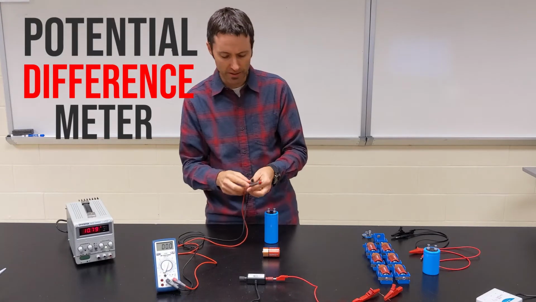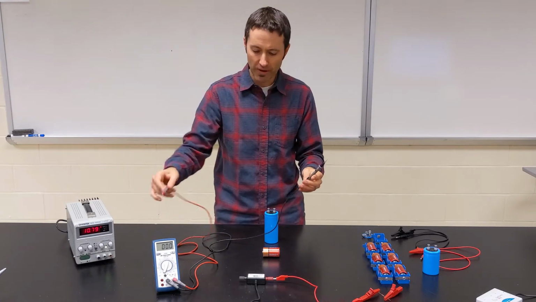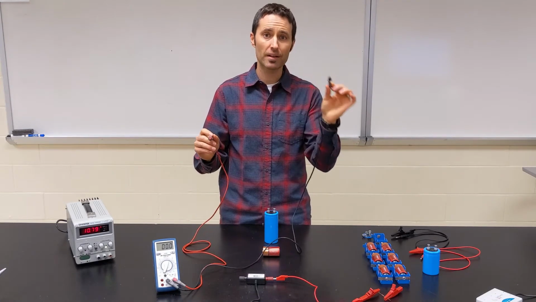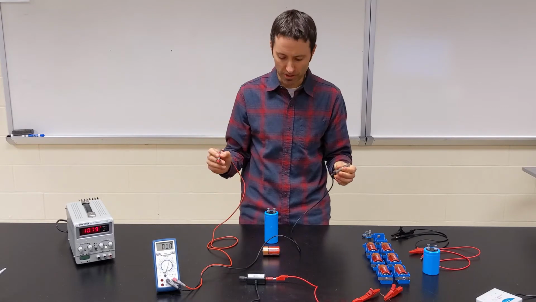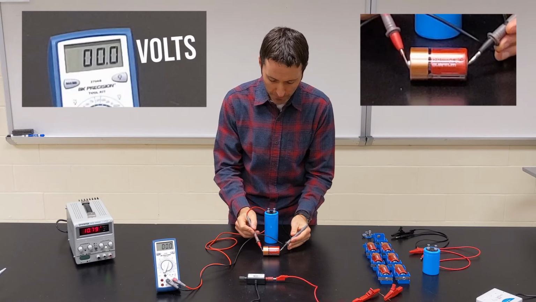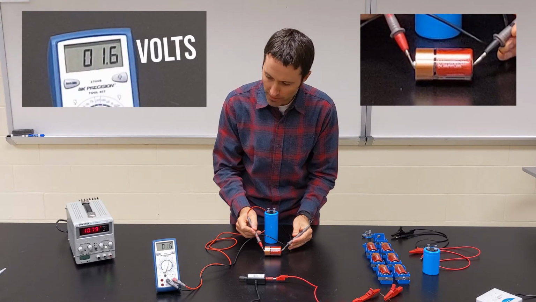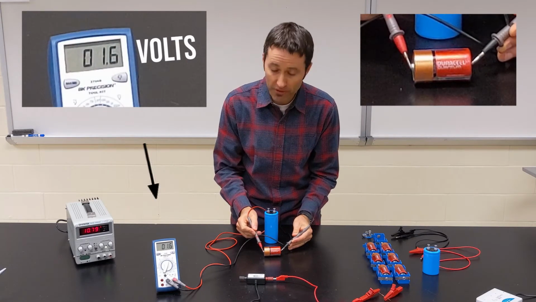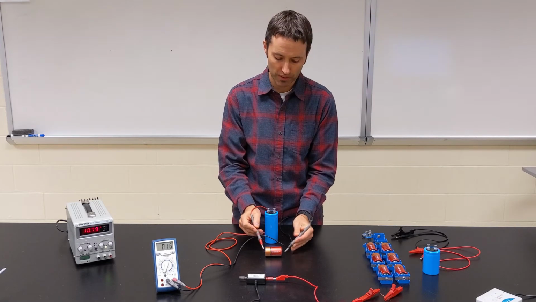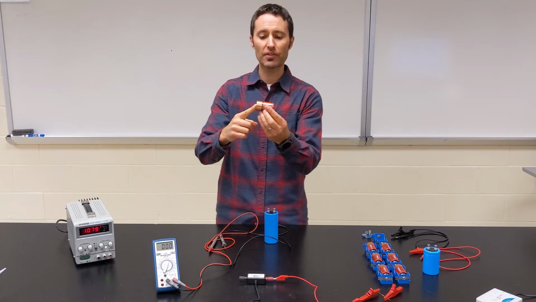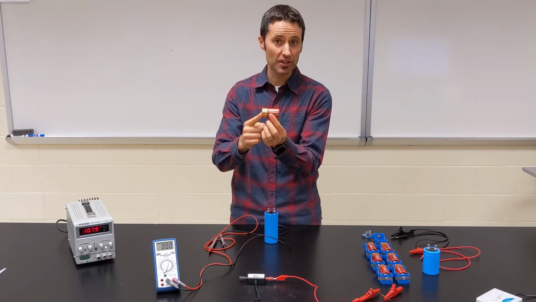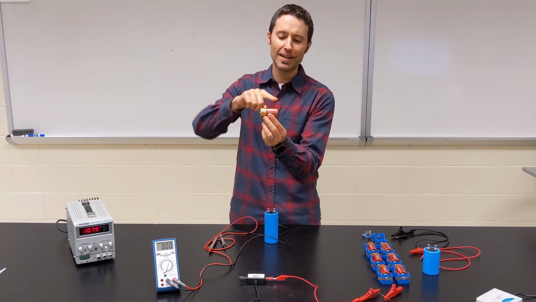So if I turn this thing on, remember this value right here will be electric potential difference between what the black lead is touching and what the red lead is touching. So I'm going to put the black lead on the negative side of the battery and the red one on the positive side of the battery. And you can see that our meter says there's an electric potential difference of about 1.6 volts. So that means the positive side of the battery has 1.6 volt higher electric potential than the negative side of the battery.